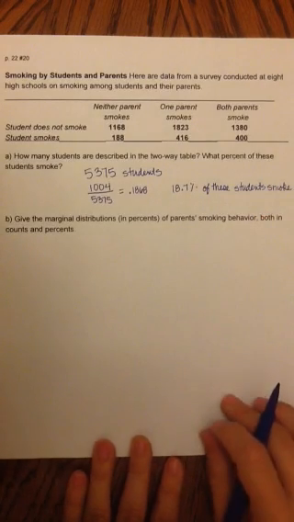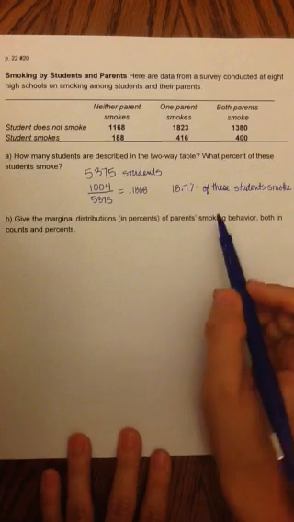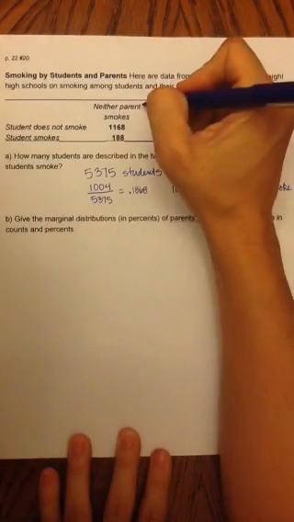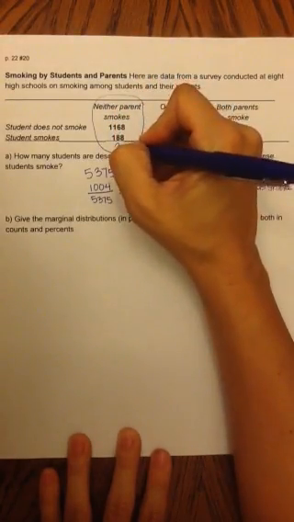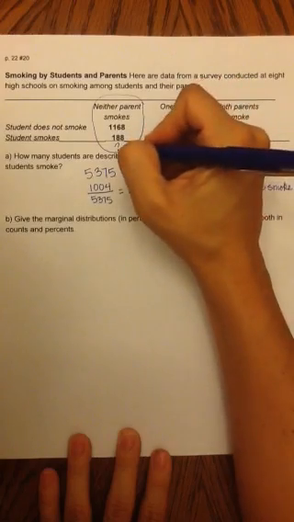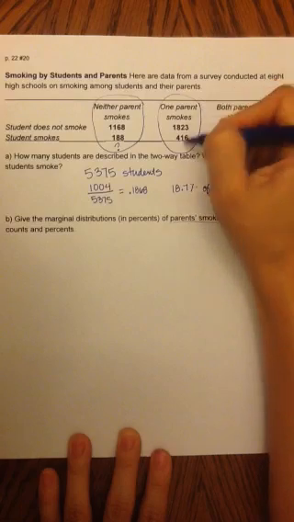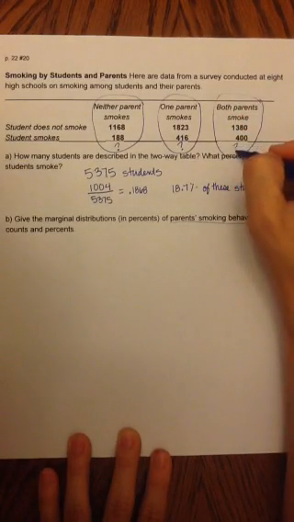And then we can move on to Part B. In Part B, it says, give the marginal distributions in percents of parent smoking behavior, both in counts and in percents. Because we are looking at the parent smoking behavior, we're going to go from the perspective of the parent, which remember was the columns going down. So the marginal distribution is this part out here in the margins, just like you would find the margins in your paper. So we have these numbers we're finding, and we're finding those in both counts and percents.